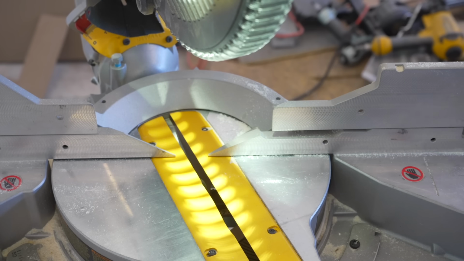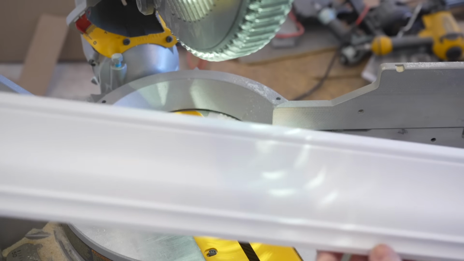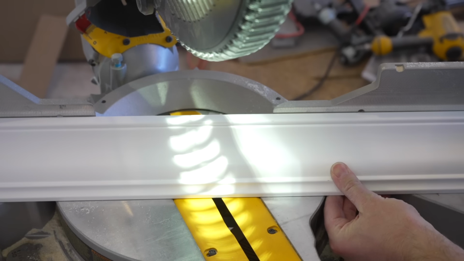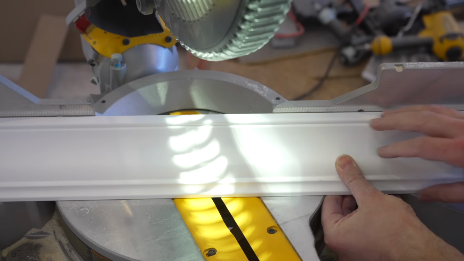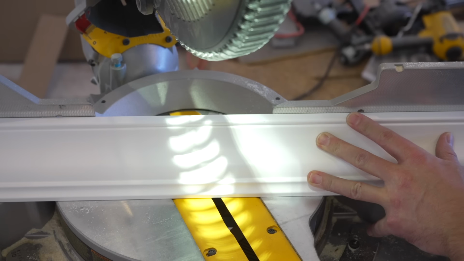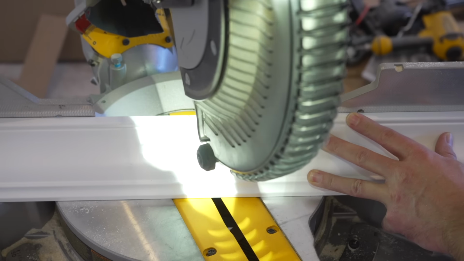And what we're going to do is take our crown molding and lay it right against the fence. And I already have it marked right here. Make sure, again, you're square on the fence when you go to make this cut. And I have it right on the mark I made right underneath there. And now we're going to go ahead and cut it.